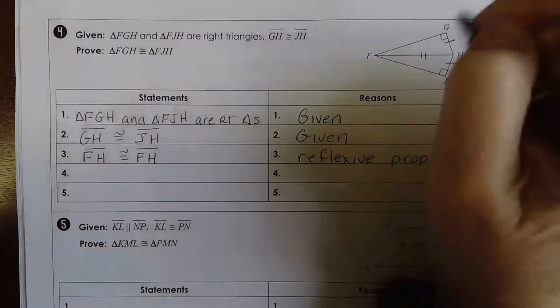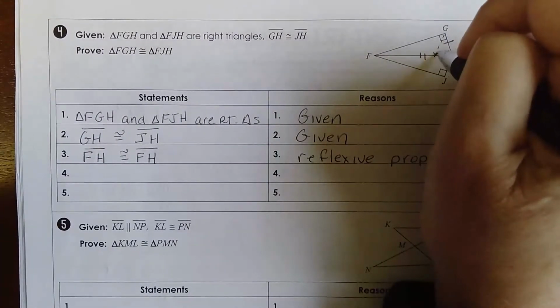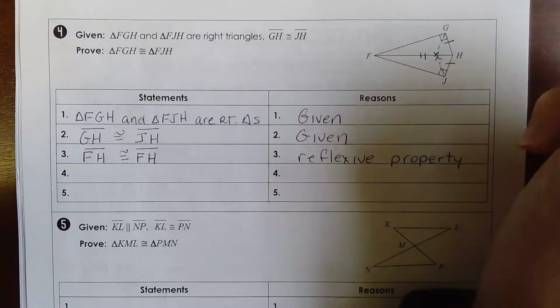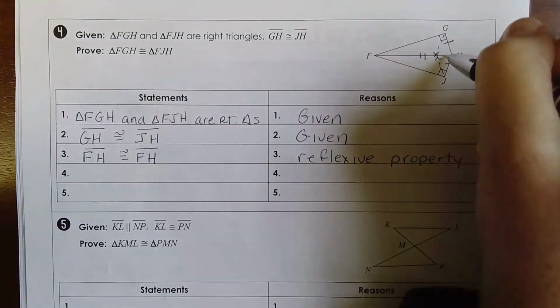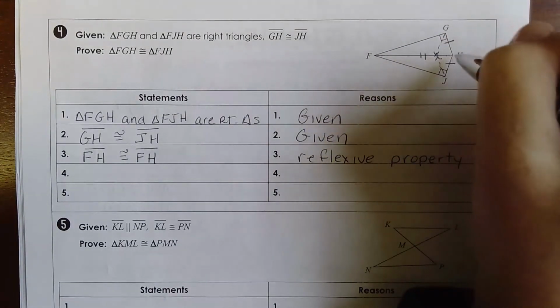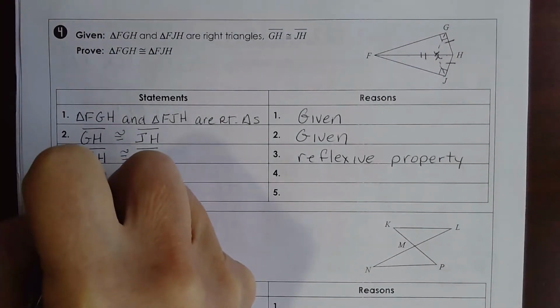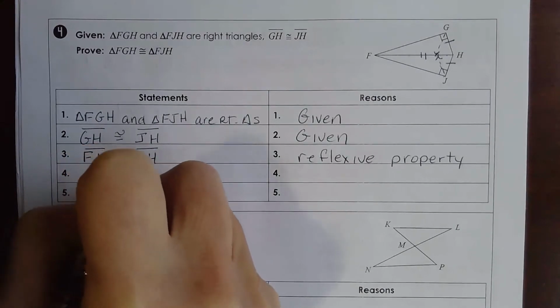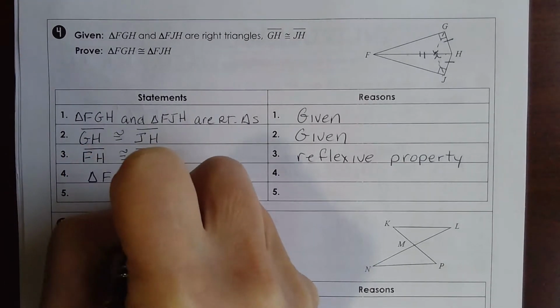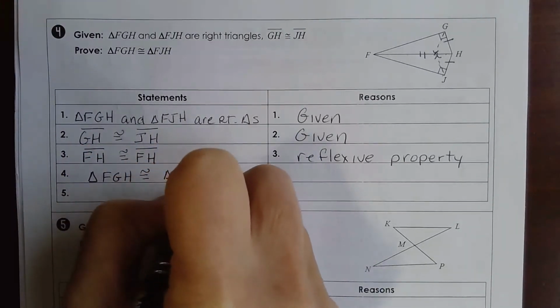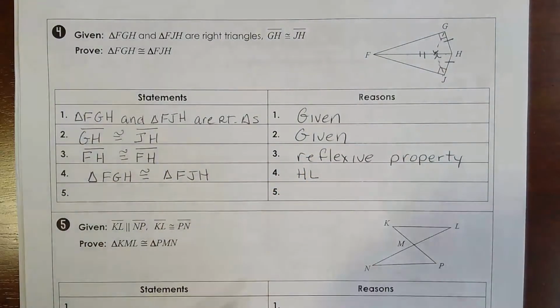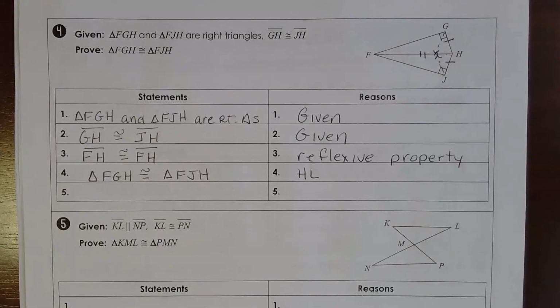This FH for both of them is the hypotenuse. So that's a hypotenuse and a leg, hypotenuse and a leg. So we can just stop right at 4. Triangle FGH is congruent to triangle FJH by hypotenuse leg. We like those right triangles. It saves us a step.